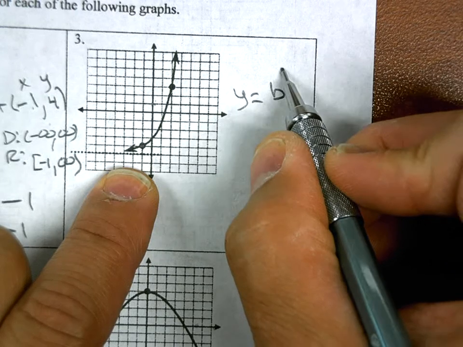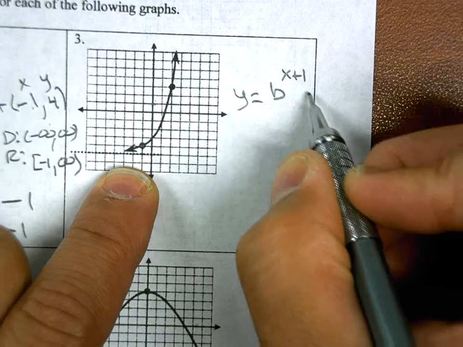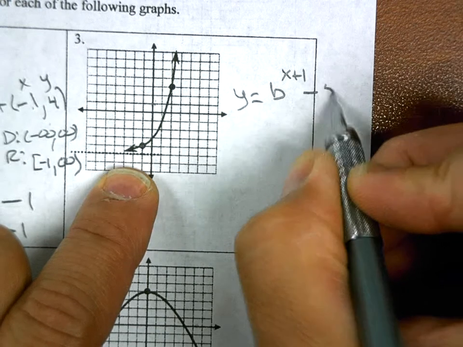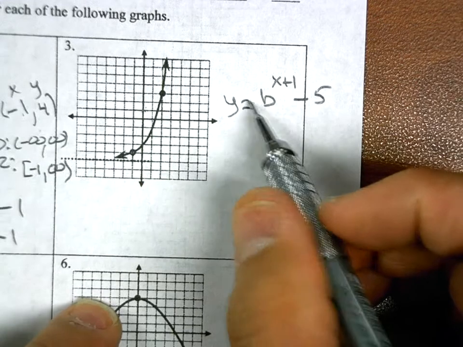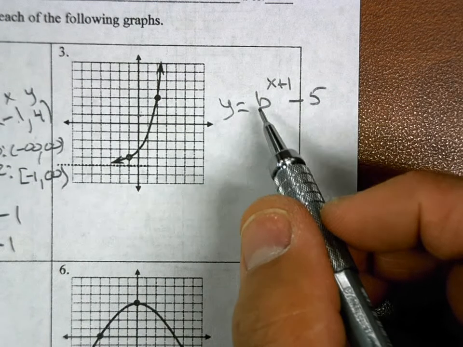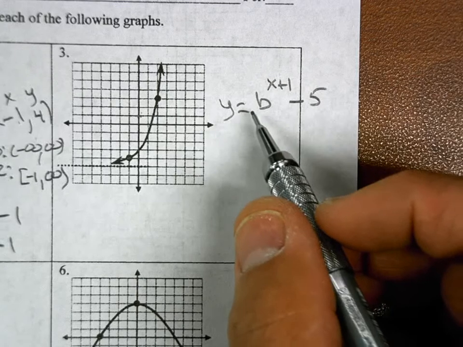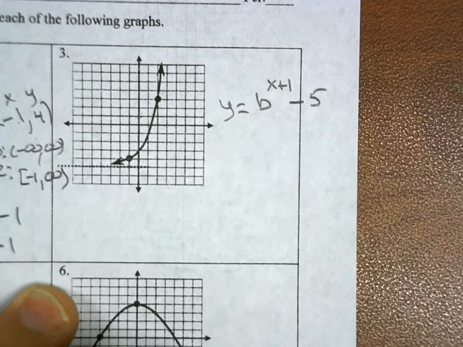x plus, b to the x plus 1, and then down 5, right? Now we just have to find the b. How do we do that? There you go. Count the spaces. Remember, count the spaces. That's our trick. Well, how do we count the space? What does it mean, count the spaces?